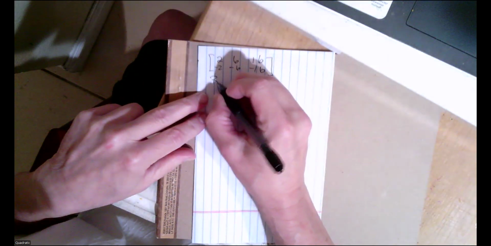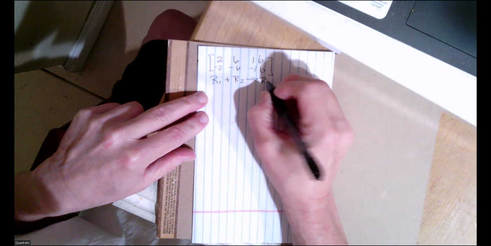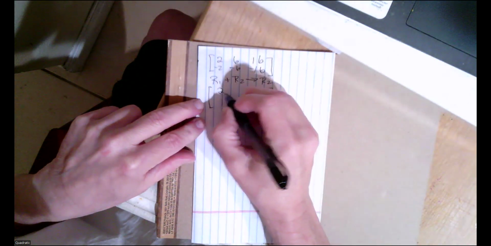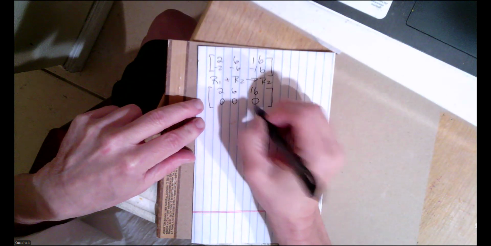I'm going to add row 1 plus row 2, and that's going to become my new row 2. When I do that, I have 2, 6, 16, and now I have 0, 0, 0. So basically, I turned this from 2 equations into 1 equation. It's not really shocking. It's not hard to see that these 2 equations are really just the same equation. But let's just do a little more.